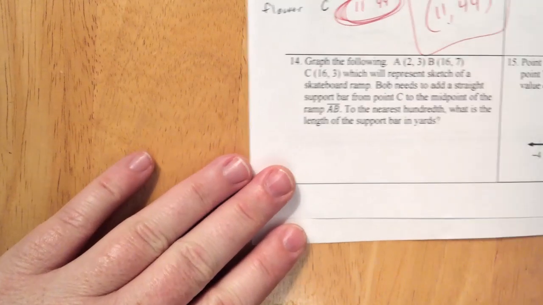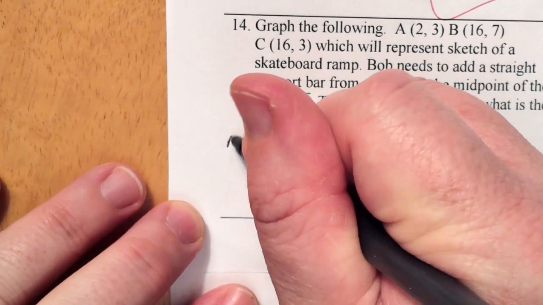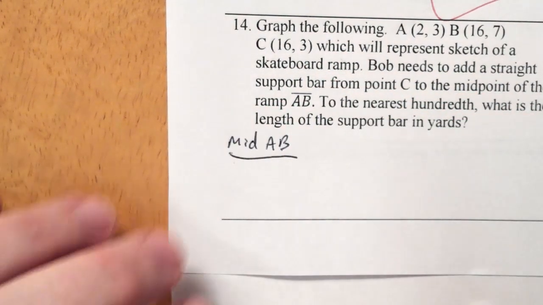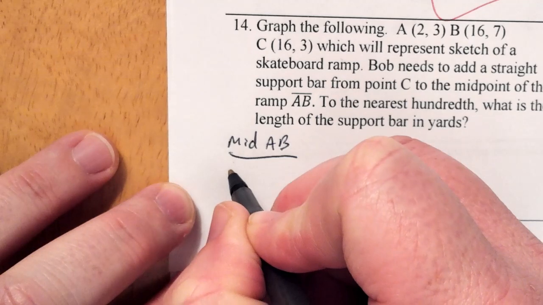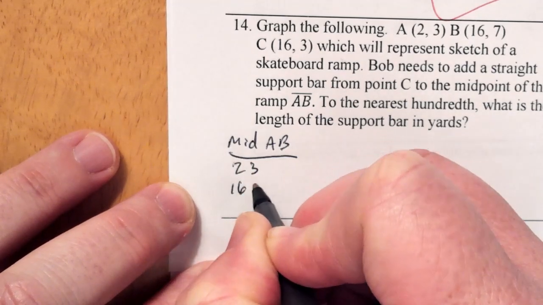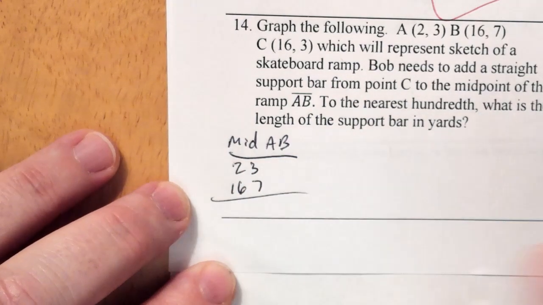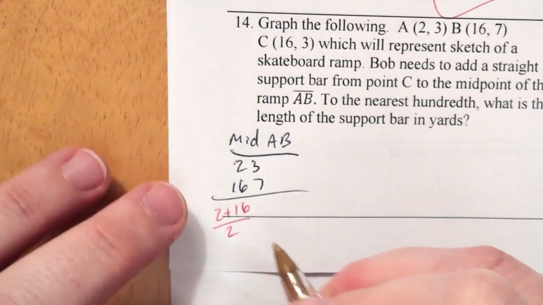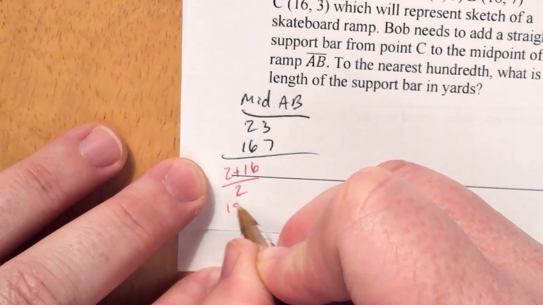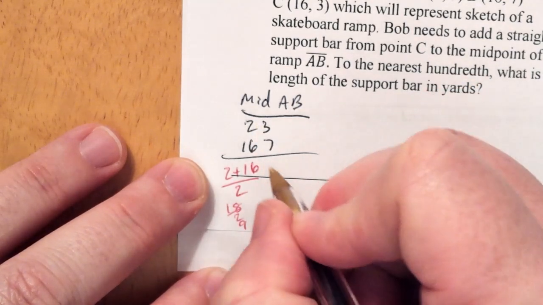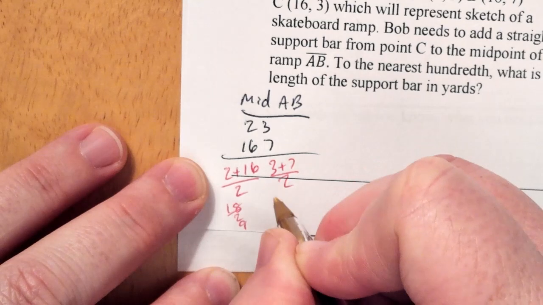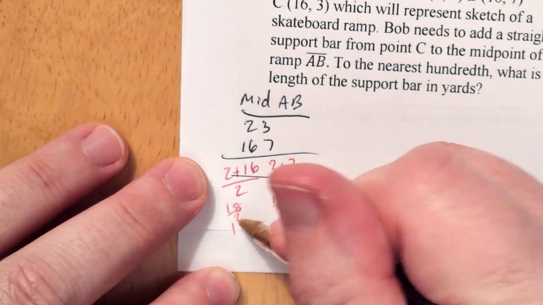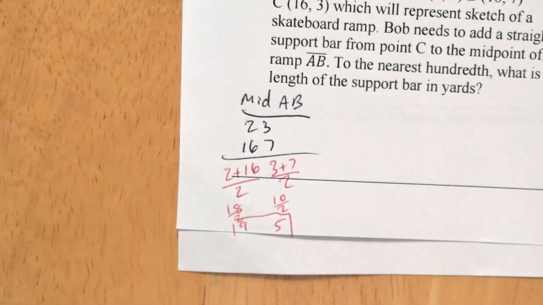I don't know what to do after that, so let's just fake it and do that first. The midpoint of A to B: we have 2, 3, and 16, 7. We add those together and divide by 2. So 2 plus 16, divided by 2, is 18 over 2, which is 9. And over here, 3 plus 7 over 2 is 10 over 2, which is 5. So we just found out 9, 5 is the midpoint.